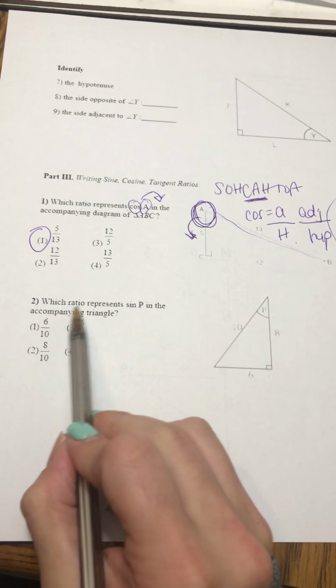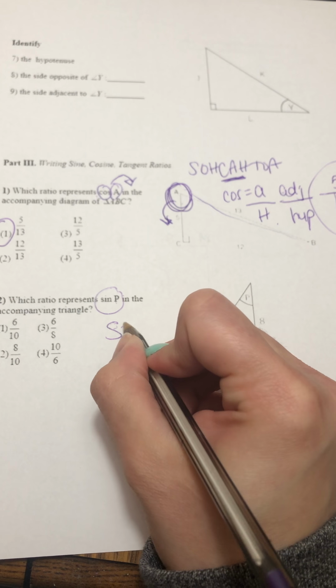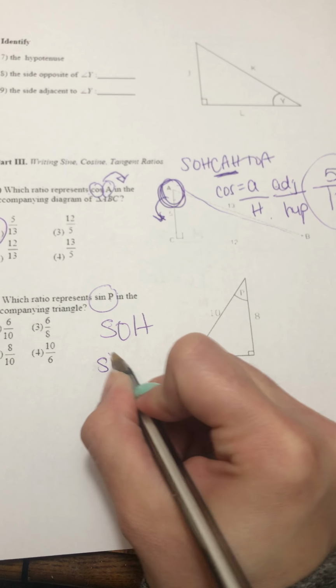Okay, so be specific. They want the ratio, again, sine P. You're using SOH.